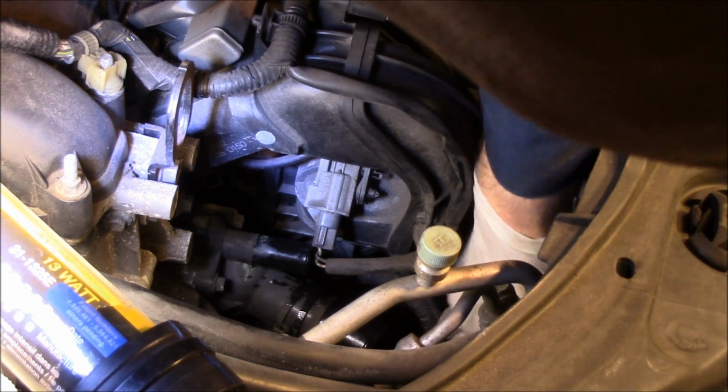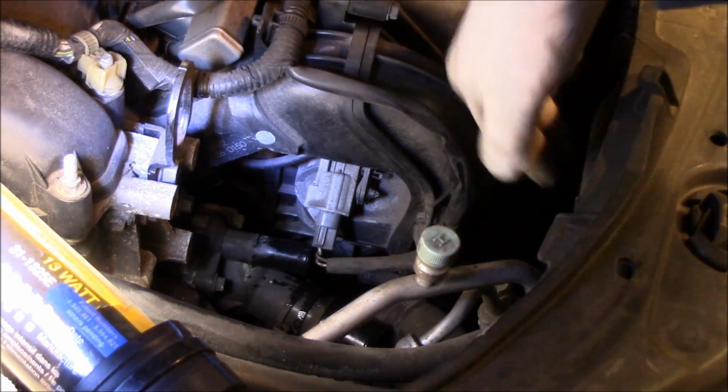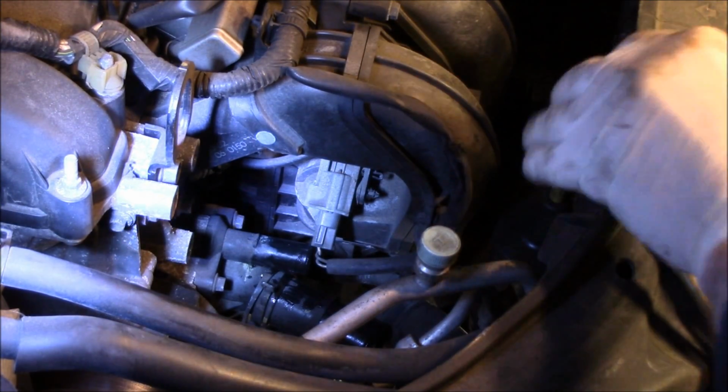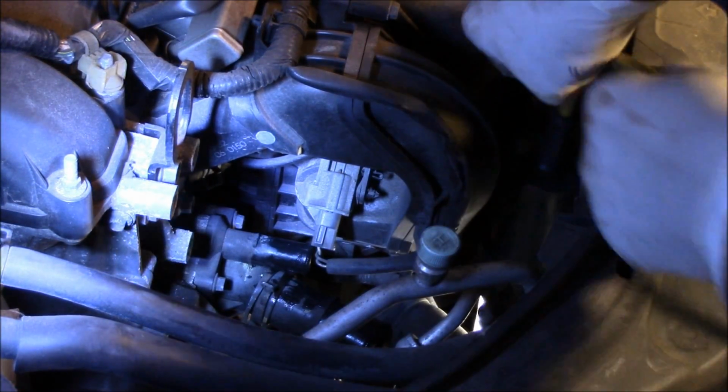All right, you see the importance of draining the cooling system out. I'll take this clamp right like that. Let's get it right down here maybe. I don't know if you can see any better there.